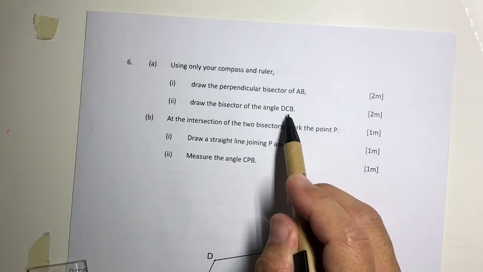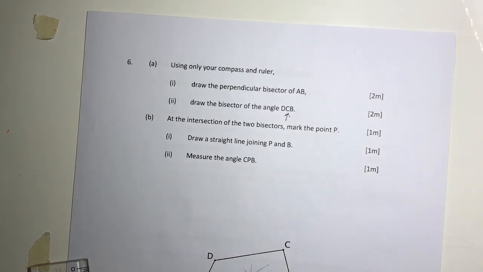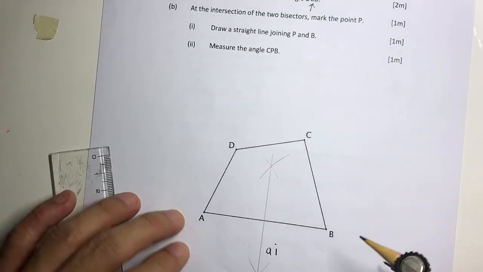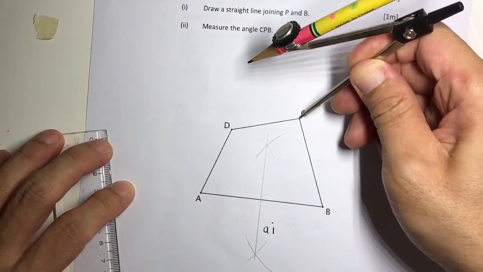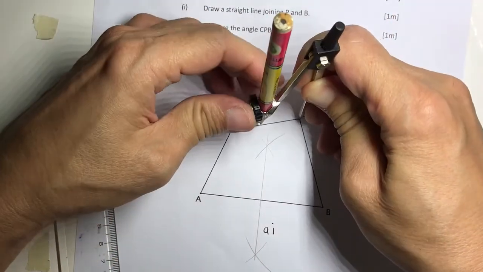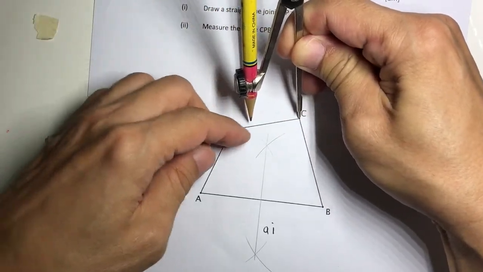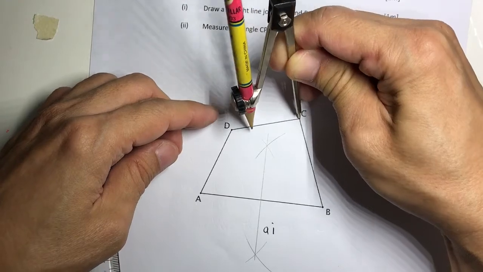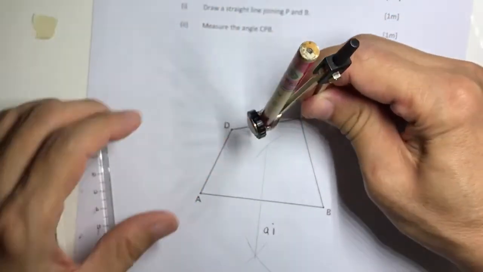To bisect the angle DCB, the angle is at C, the middle letter. So we begin by using C as the center. We draw an arc. We cannot extend beyond the shorter line, so we take about 3/4 way and draw an arc.